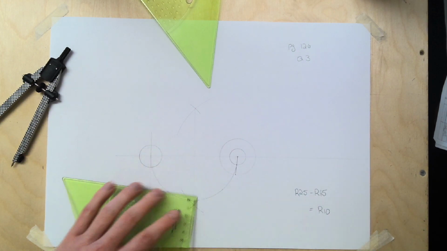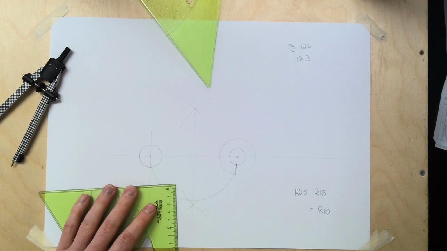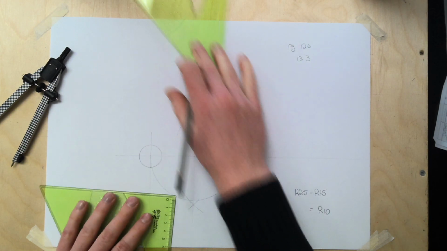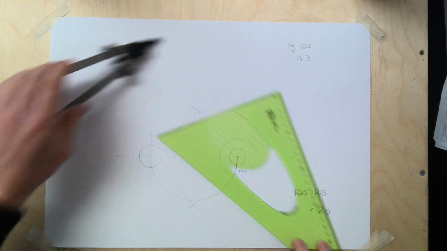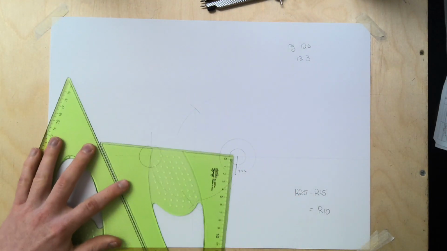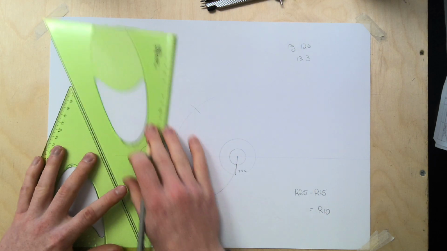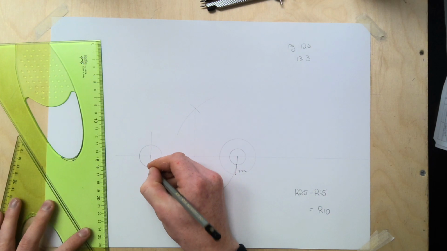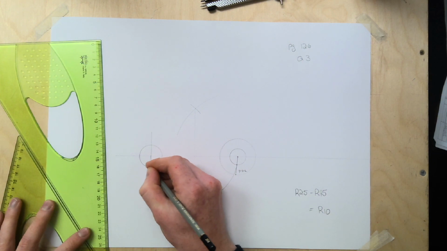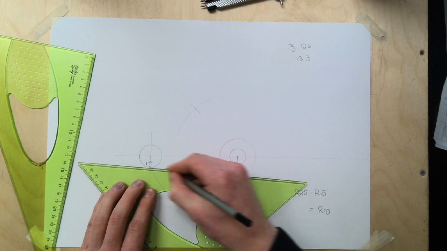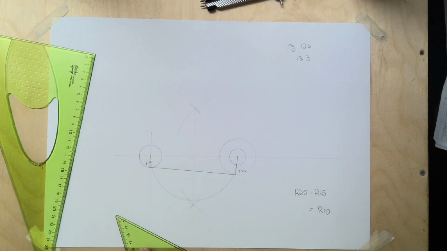That's one point of contact. And we're going to go parallel now from that line, from that normal line, from the center of the circle over here to get the other point of contact. We can join these in then. That's that tangent there created. Okay?